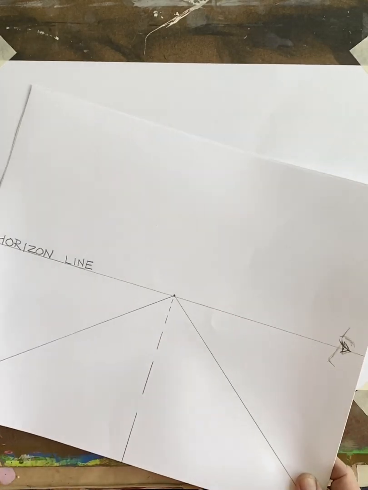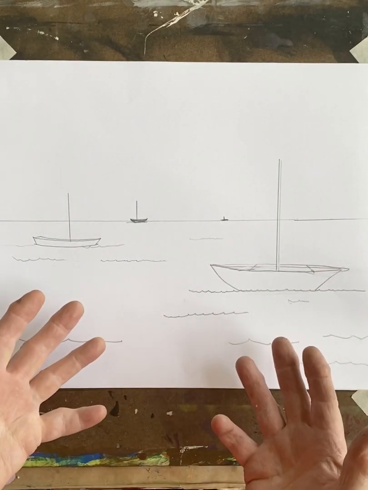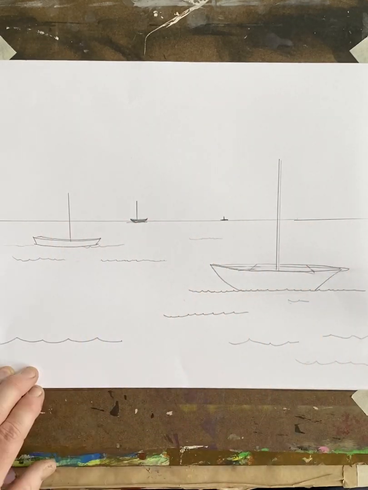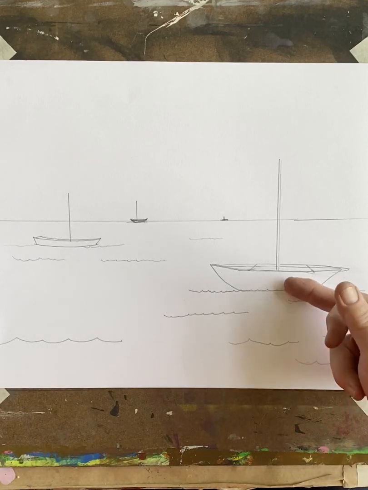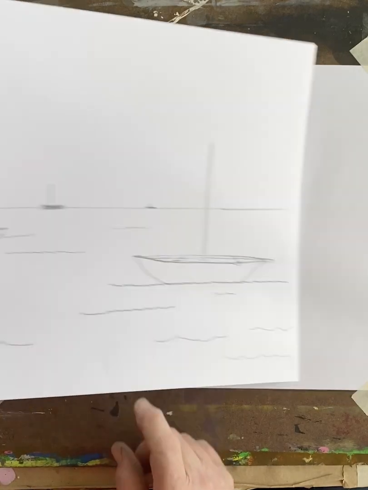If you think about a horizon line, it's the same thing as if you're out on the ocean in a boat and you look out and see the horizon in the distance that separates the sky from the water. And things get smaller as they go back towards your horizon, like that.